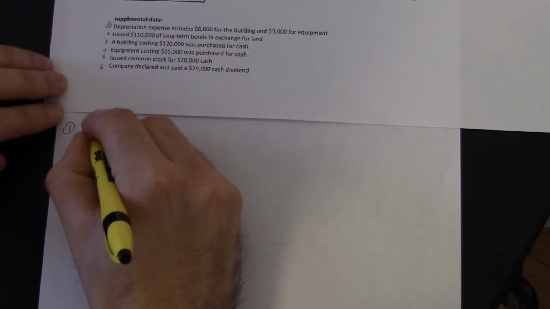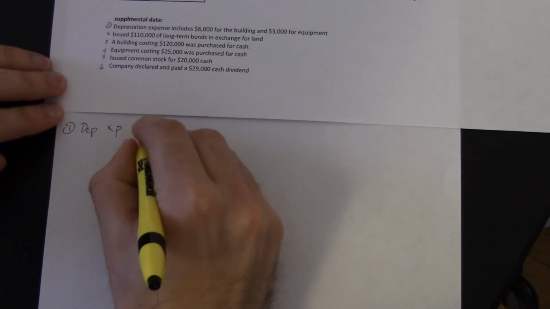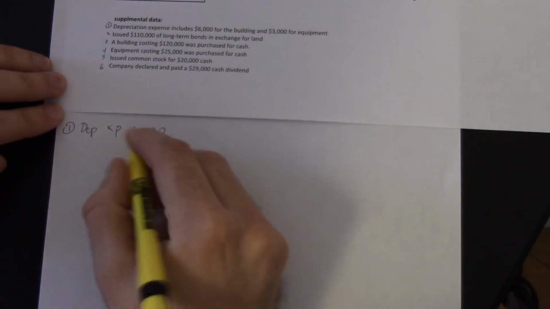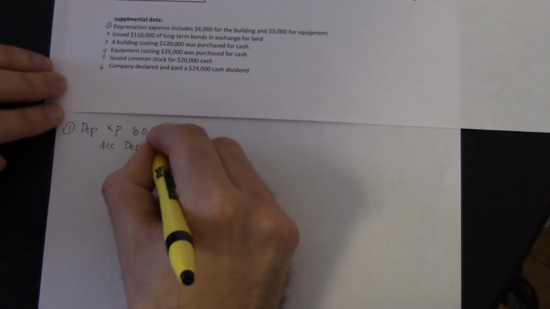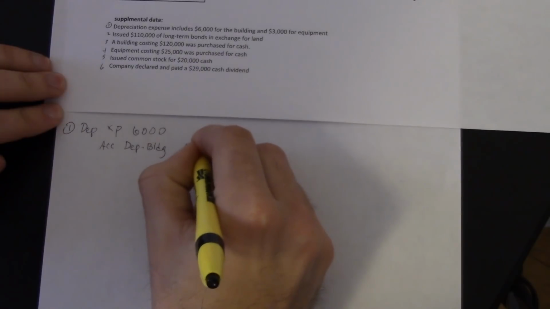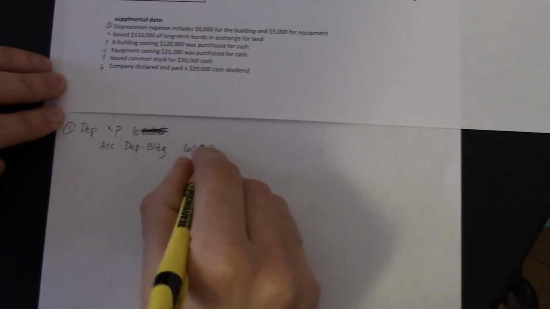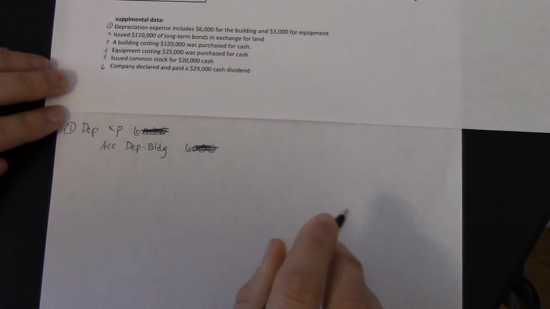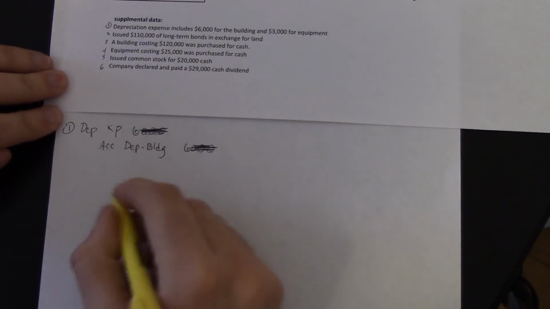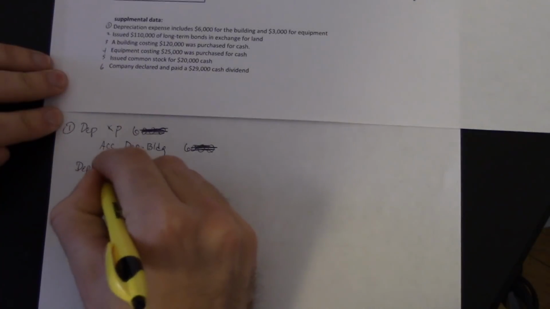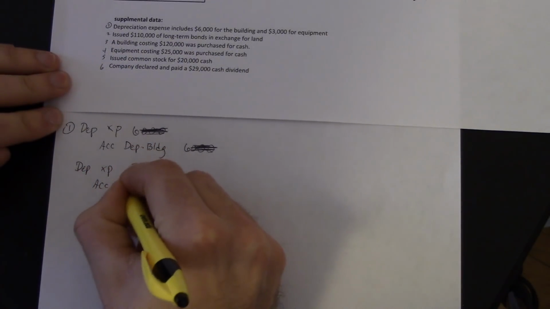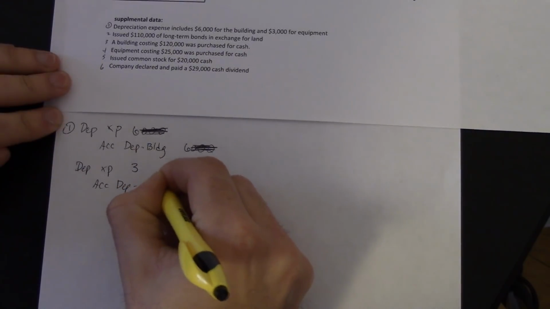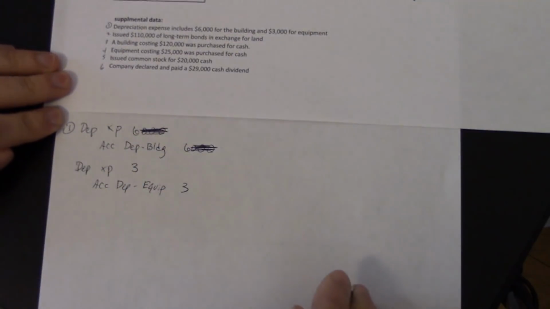So I'm going to debit depreciation expense for $6,000, credit accumulated depreciation on the building for $6,000, and then debit depreciation expense for 3 and credit accumulated depreciation on the equipment for 3.